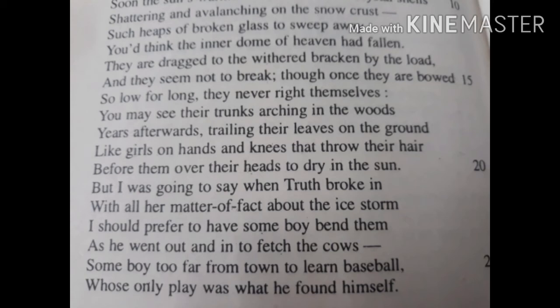I should prefer to have some boy bend them as he went out and in to fetch the cows. But still, the poet says that I should have preferred to see these branches bent not by the ice storm, but some swinger of birch trees, some boys who have been swinging on them. And now, who are these boys? He is imagining that these boys are shepherds. And while going in and out the jungle to fetch their cows, they are playing with the birch trees.